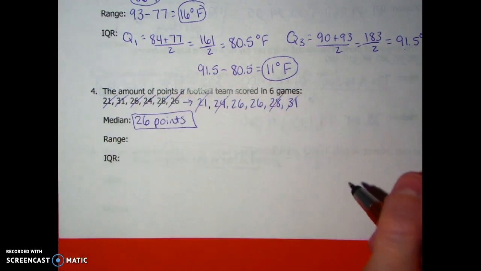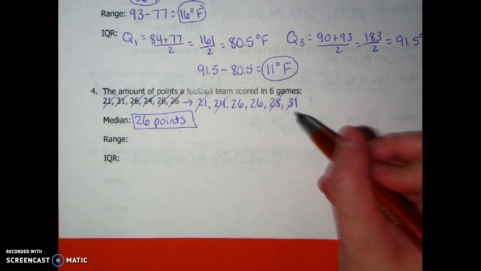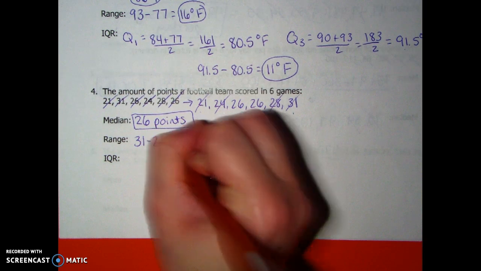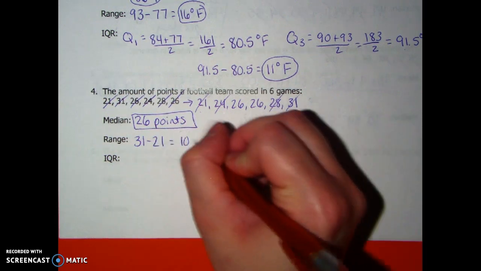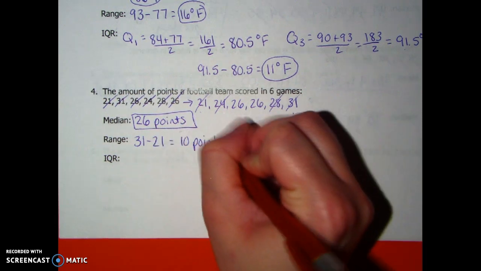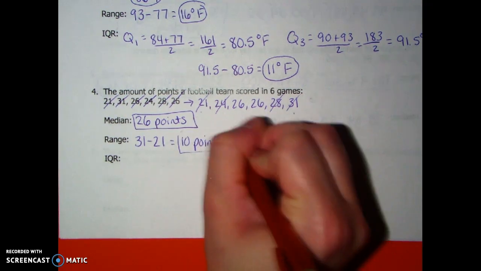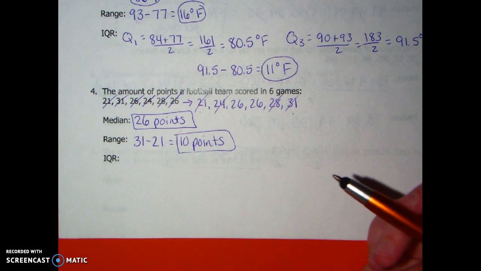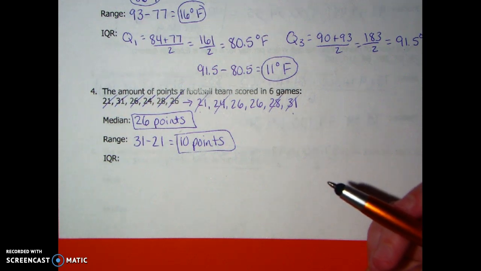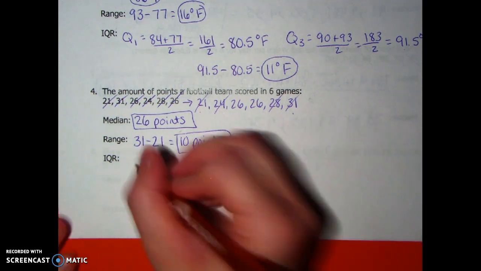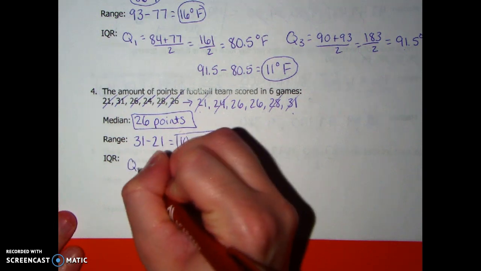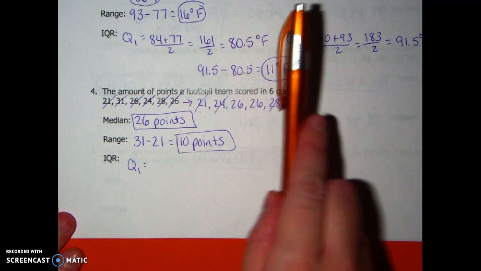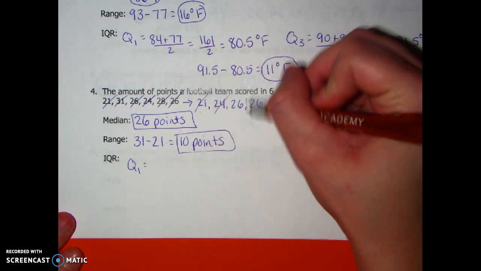Okay? And to find the range, I'm going to do 31 minus 21. And that is 10 points. So all their scores for those 6 games were within 10 points of each other. And for the IQR, first I need to find the Q1. So quartile 1. And let's see, my median is technically right here.